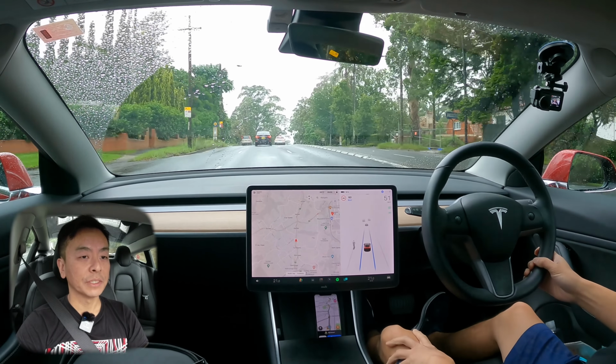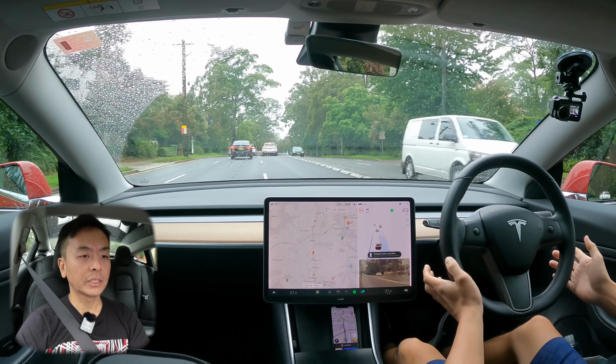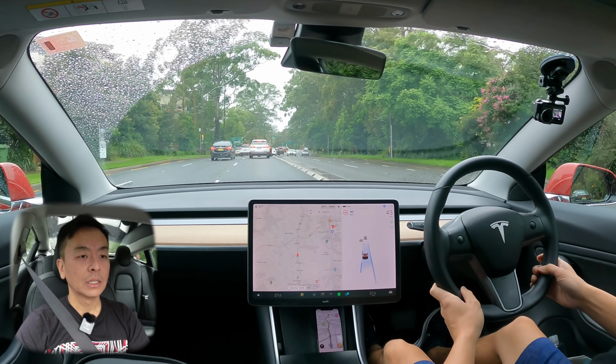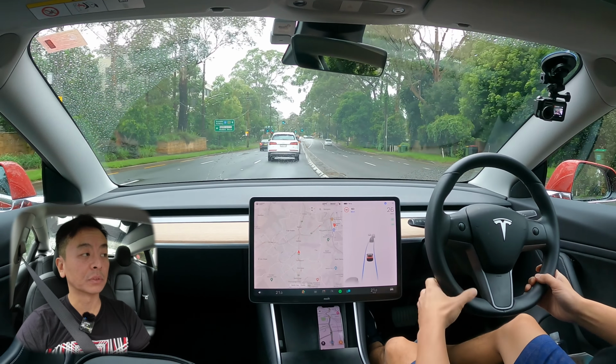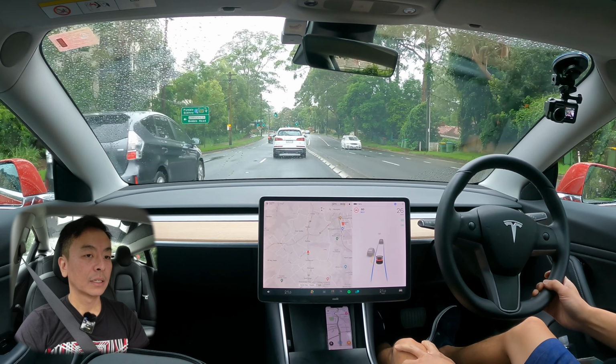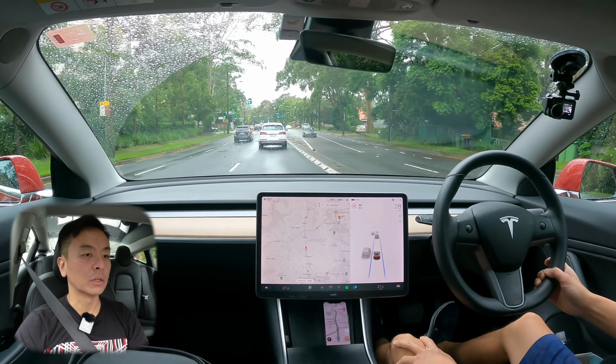Automatic lane change is also FSD package like this. Watch this. So it'll change lane automatically. Not such a big deal on urban roads, but really useful on highway driving. That way you don't have to take Autopilot on and off all the time.